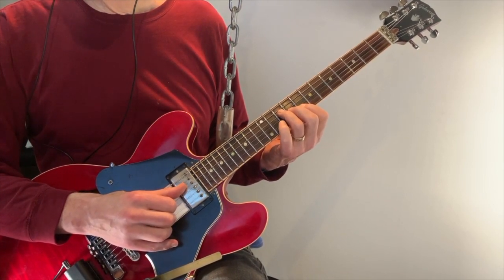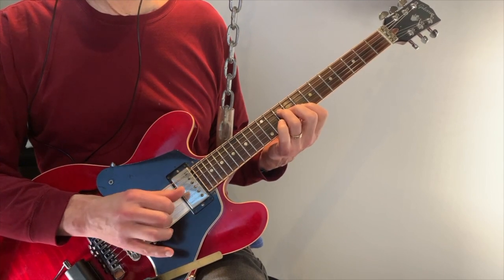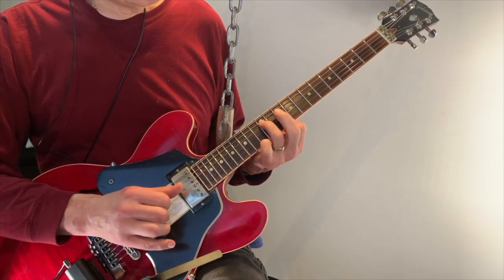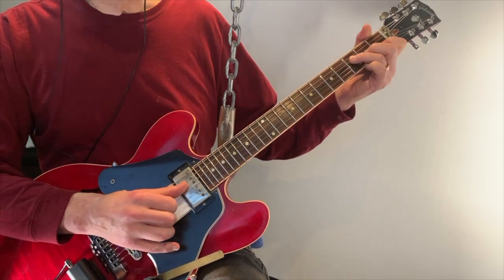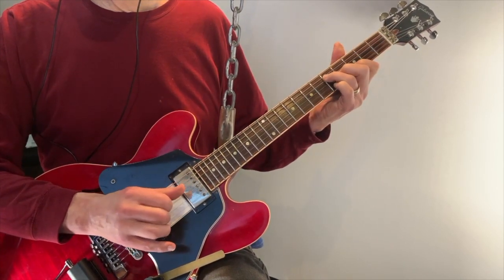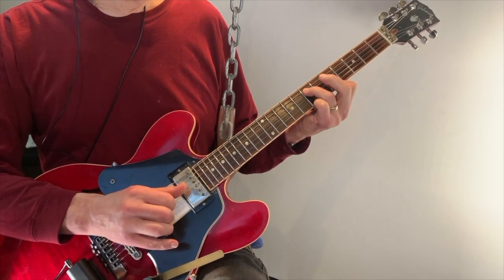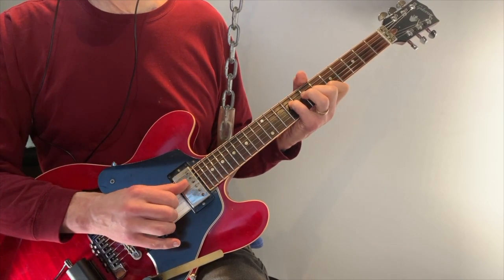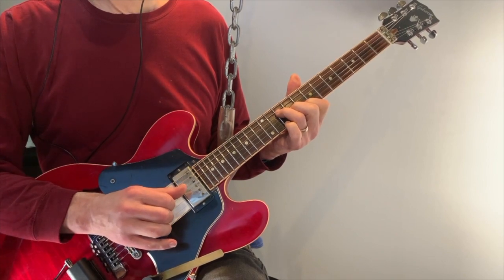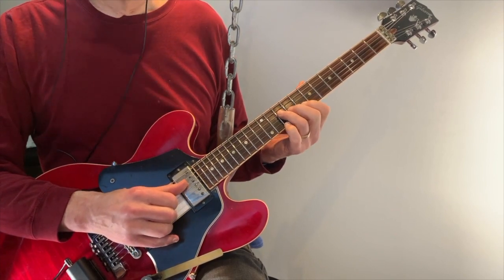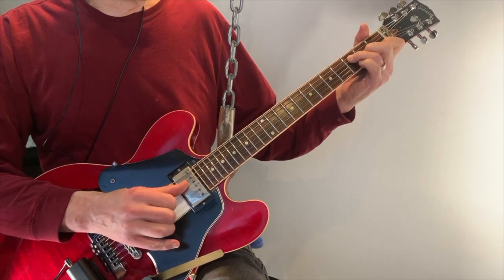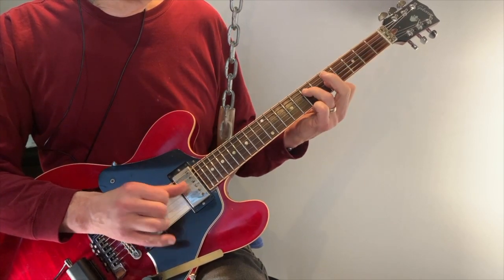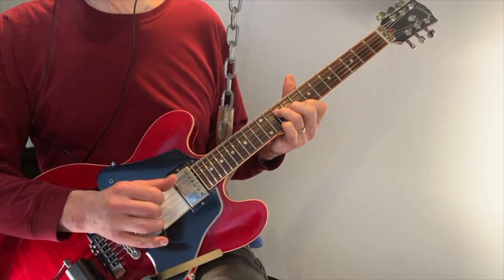By number, this is 1 major, 2 minor, 3 minor, 4 major, 5 major, 6 minor, 7 diminished, and 1 major. By letter, they are C major, D minor, E minor, F, G, A minor, B diminished, C.